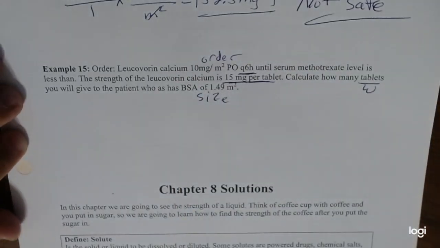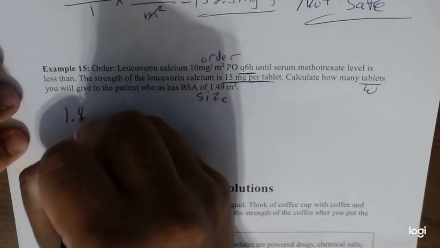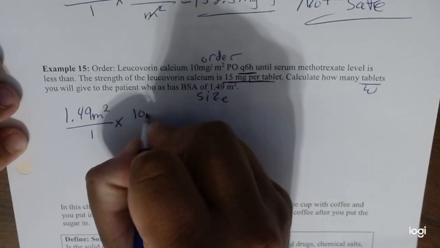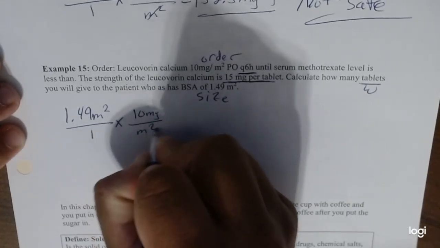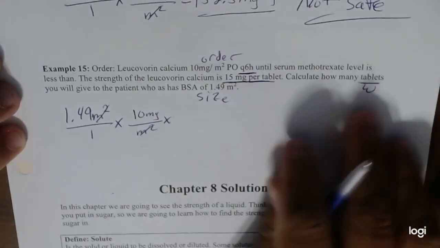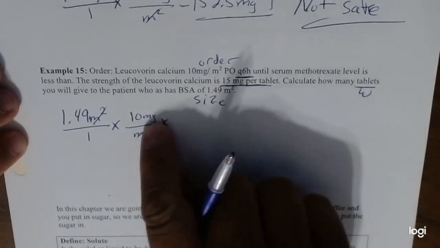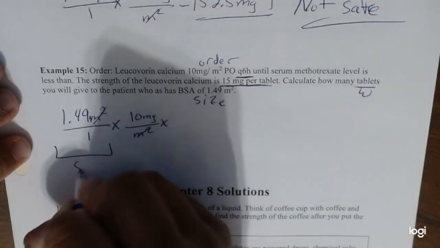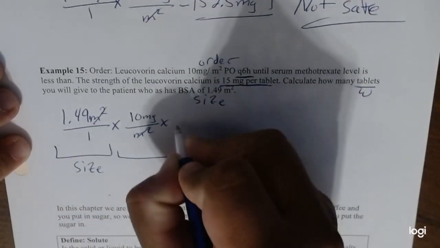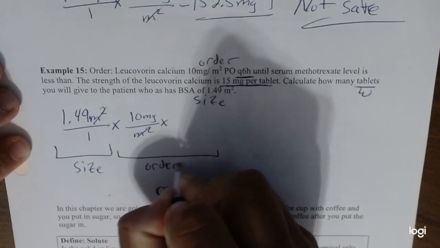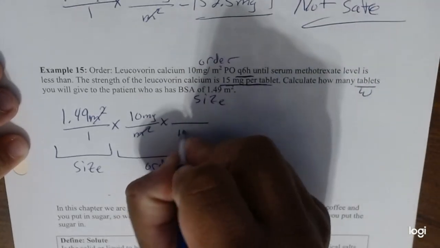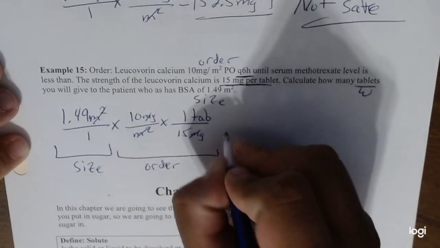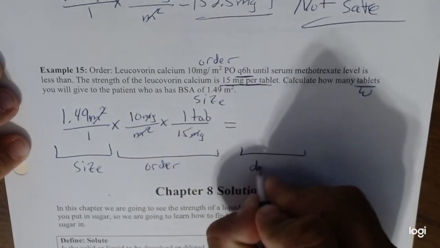Okay, let's see what we get. So size of the patient, so 1.49 meters squared, times the order, 10 milligrams over m squared. Now, right, just like we noticed last time, we don't want milligrams, we want tablets. That's what we use in the next conversion here. So this is, again, still size. And the combination of all this is going to be the order, which is now 15 milligrams per tablet, which gives us the dosage.